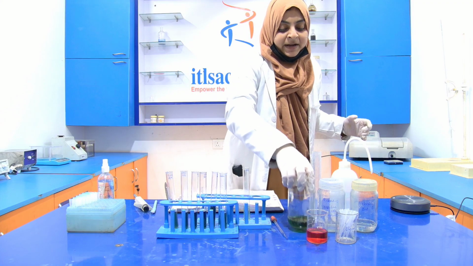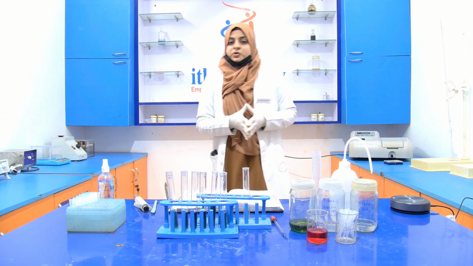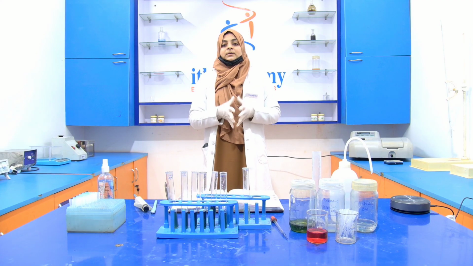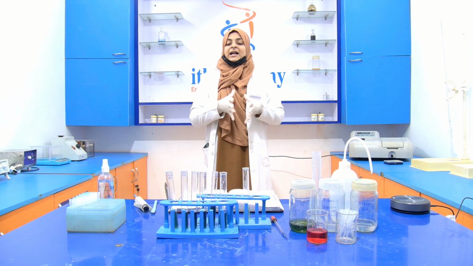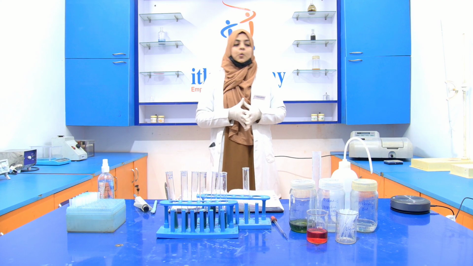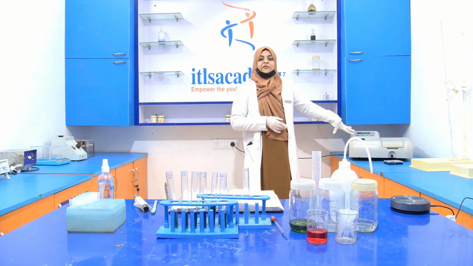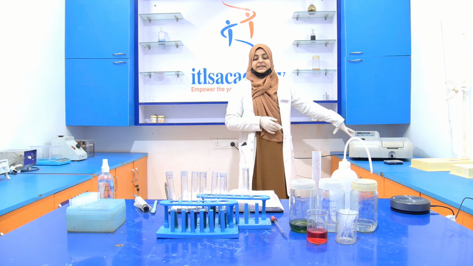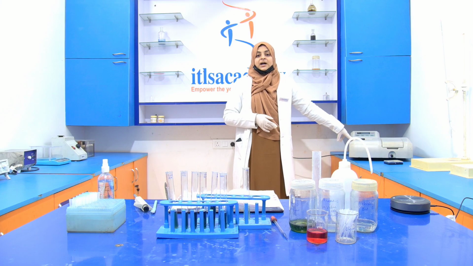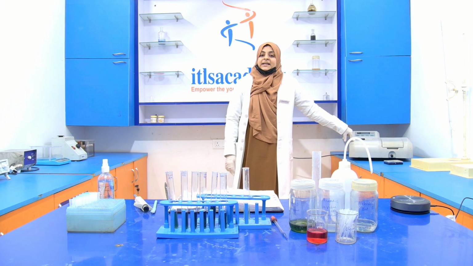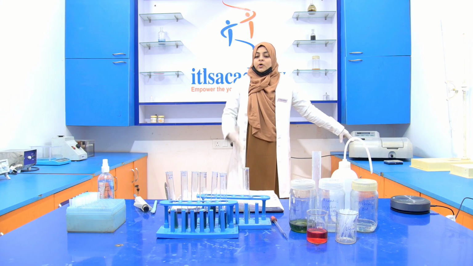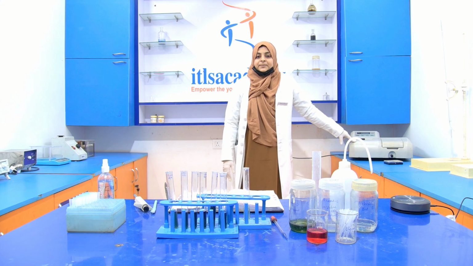Then after that, we will take the absorbance of the solution at 660 nanometer with the help of the spectrophotometer. First of all, we set the wavelength to 660 nanometer. Then we take the absorbance. So we will do this after 30 minutes.